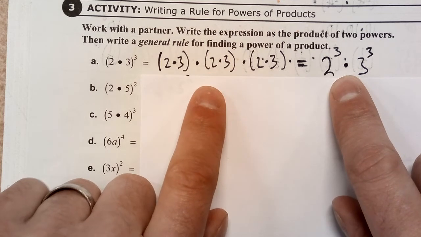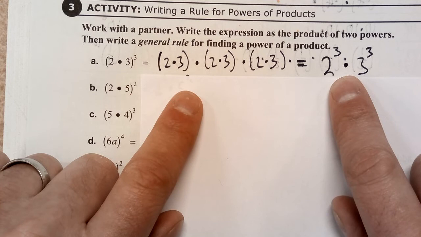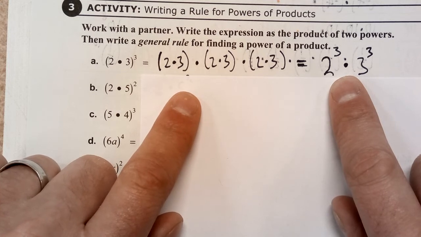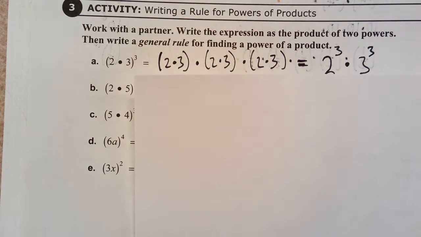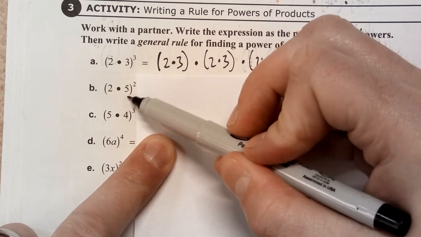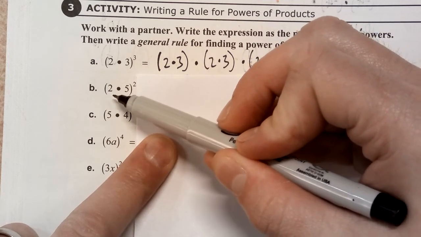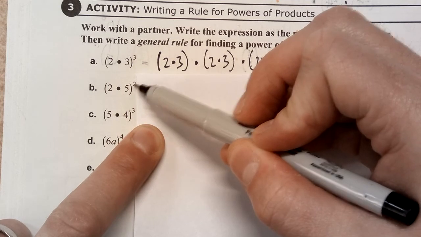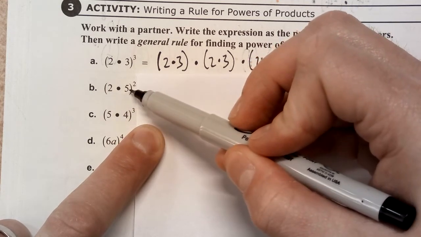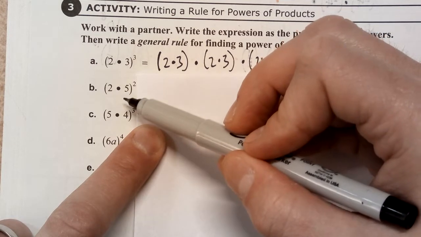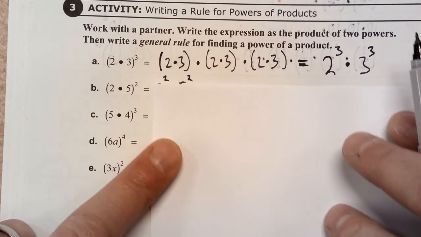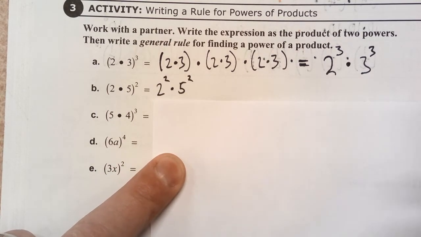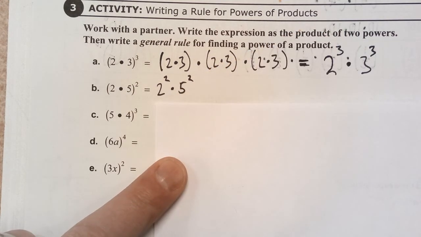Now, if that's a tiny bit confusing to you, I'm going to show you the shortcut, and maybe you can already see it. If you have a product as the base of a power, then the little exponent applies to both of the numbers in the base, both of the factors. So 2 times 5 to the second power would be the same thing as 2 to the second times 5 to the second. That little exponent just applies to both of the numbers in the base.